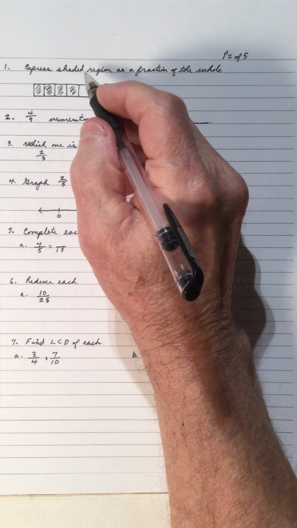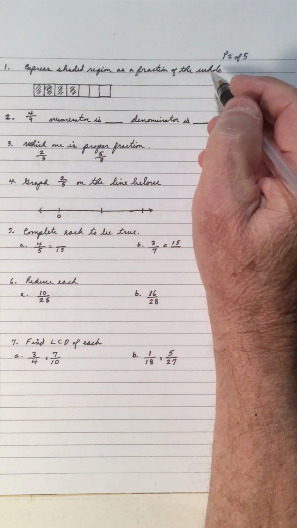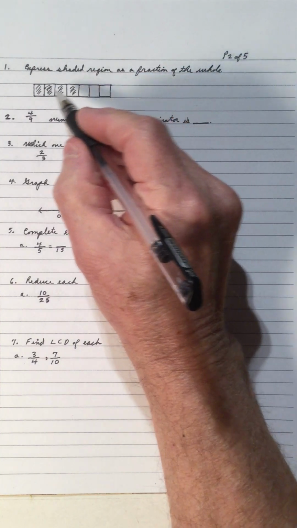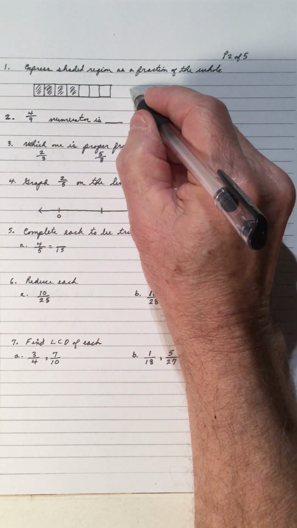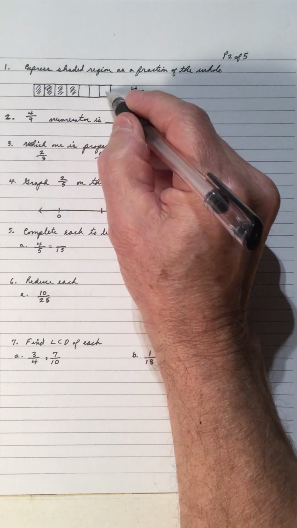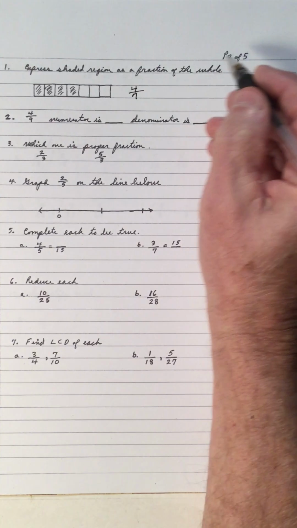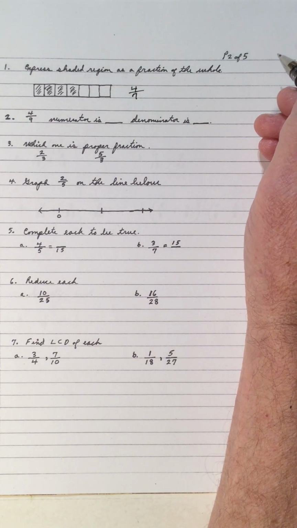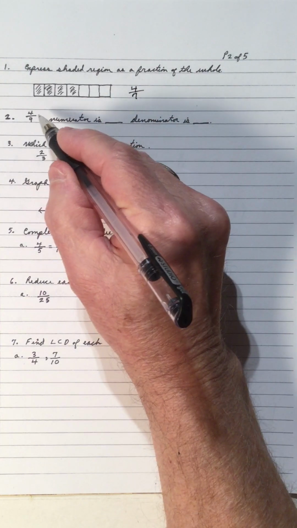Express the shaded region as a fraction of the whole. So the shaded region is 4 out of 4, 5, 6, 7. So it's 4/7 is the shaded region of the whole.